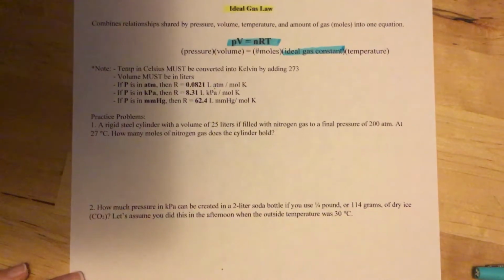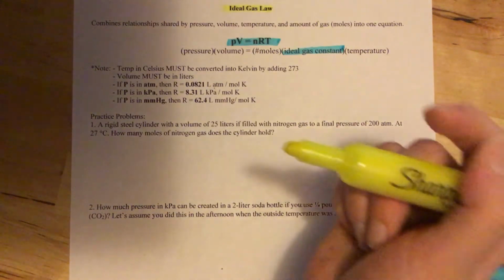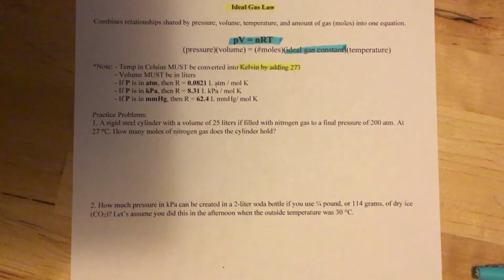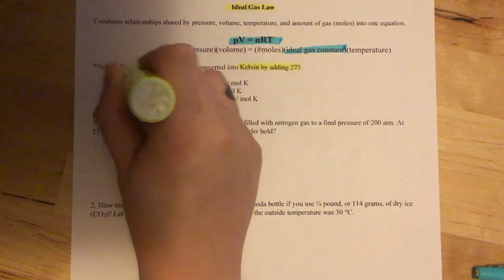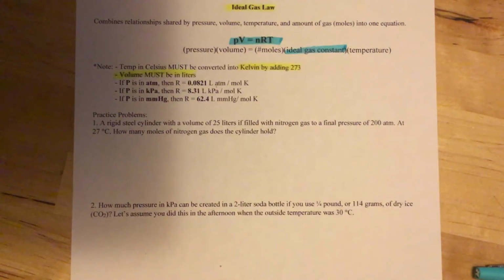So some notes for this. Again, your temperature has to be in Kelvin. Make sure you're converting it by adding 273 if they give it to you in Celsius. Something new, your volume has to be in liters. So we can't do milliliters. It has to be in liters. Look out for that.